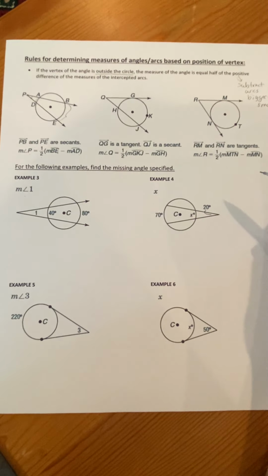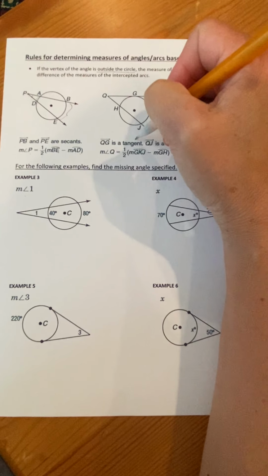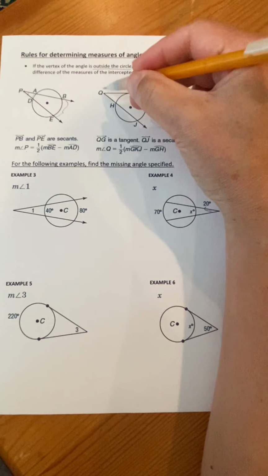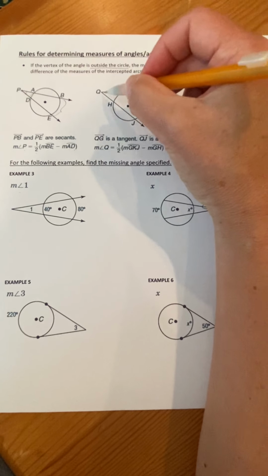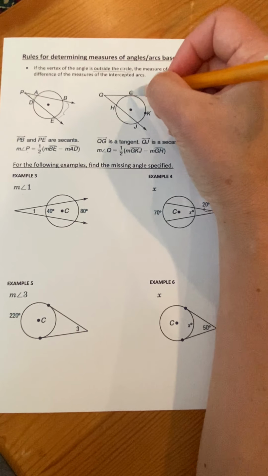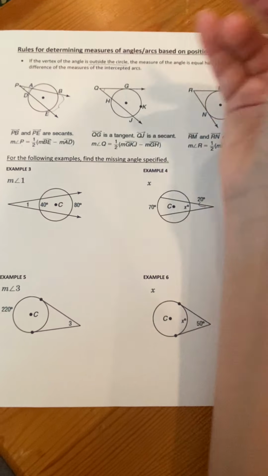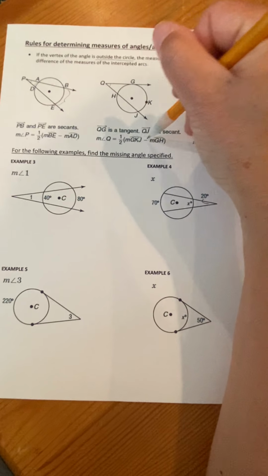Now, here's another way that the diagram can be drawn: a tangent with a secant. Here's your secant, QHJ. And here's your tangent. Remember, tangents only intersect the circle in 1 point. So tangent QG. You'd still get this angle, let's call it angle Q, whose vertex is outside the circle. So you're still going to use the exact same rule.